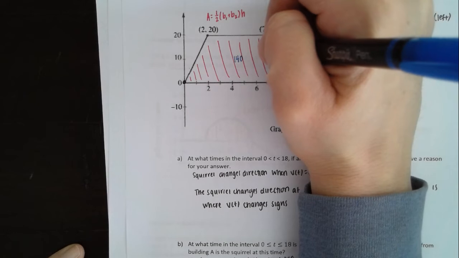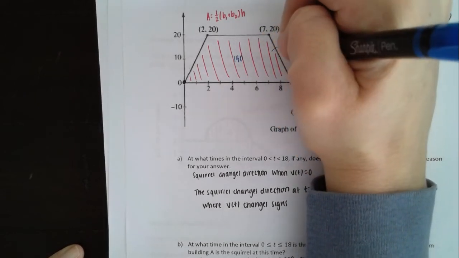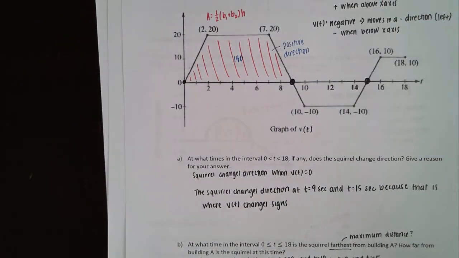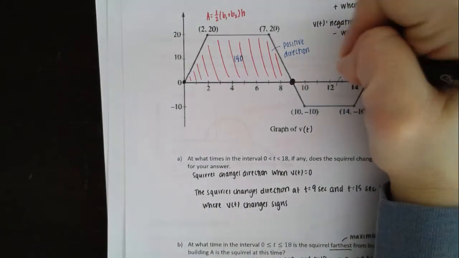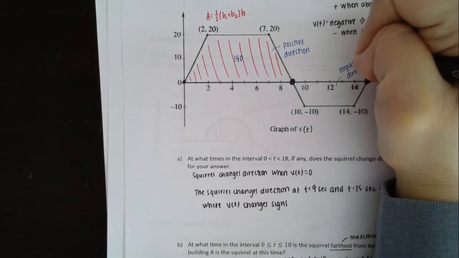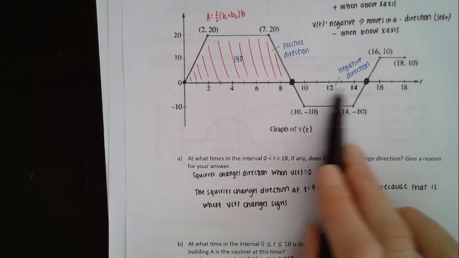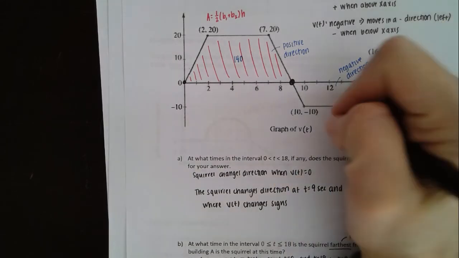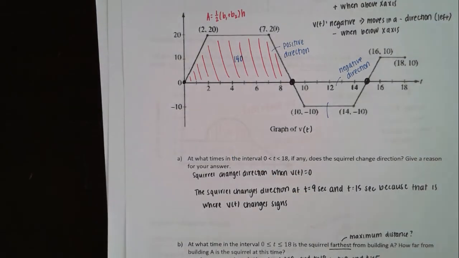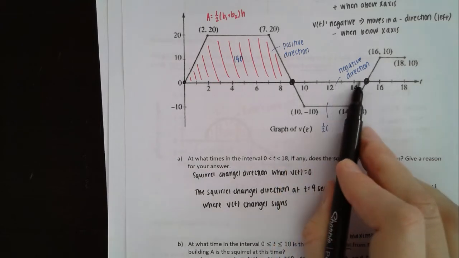So in this first area that we calculated, we were moving in a positive direction because the v of t function was above the x-axis, or v of t was positive. Down here, our squirrel is going to be moving in a negative direction because that's where our v of t is negative. So when we calculate this area, we're going to be using this negative 10 as our height.